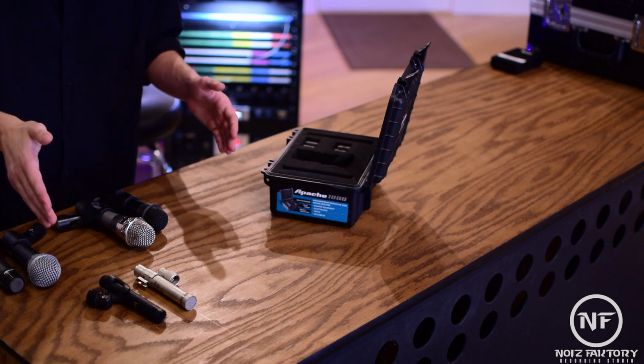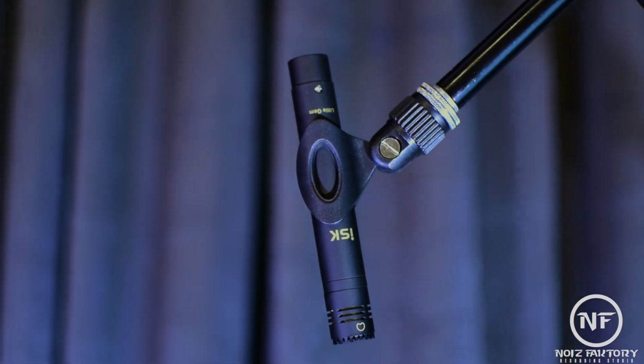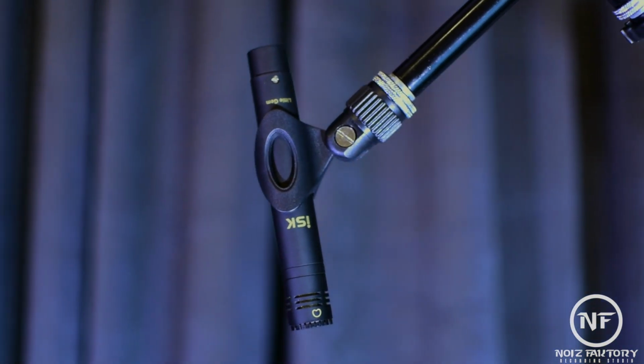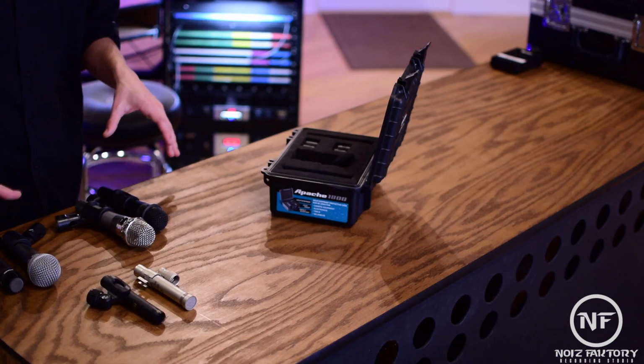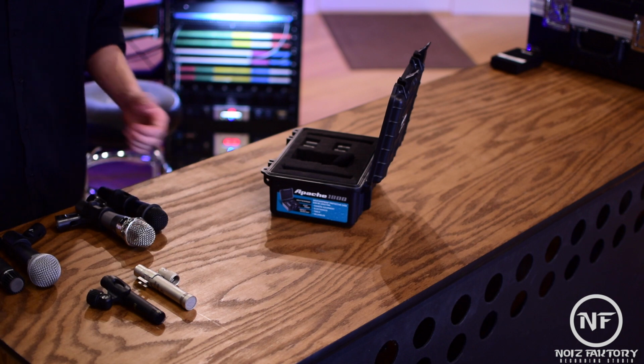In fact, the audio for this video was recorded on this particular microphone, an ISK Little Gem, equipped with this exact supercardioid capsule. The past 6 microphones I've talked about so far are available online for under $100.